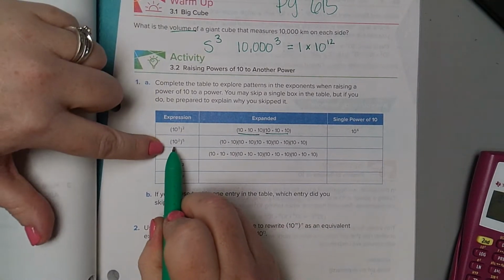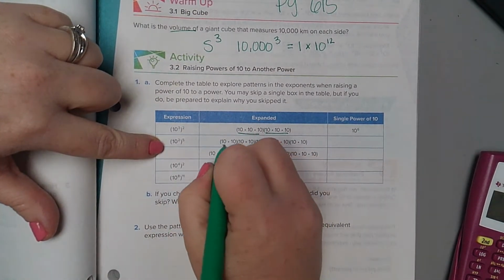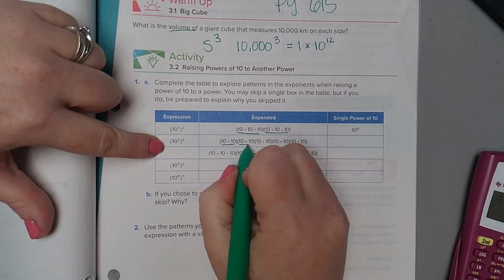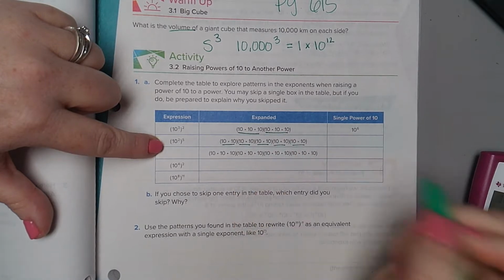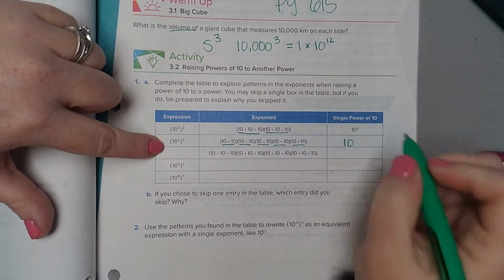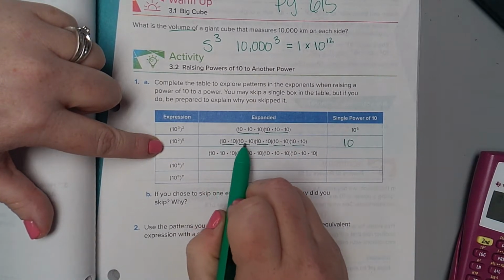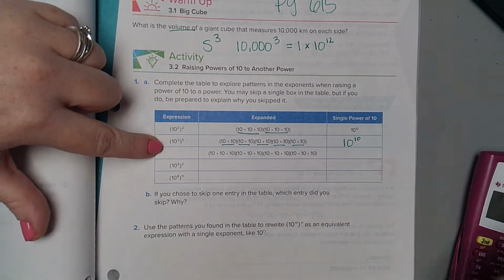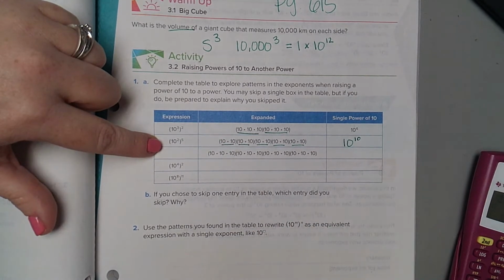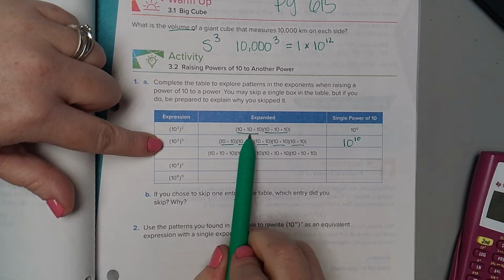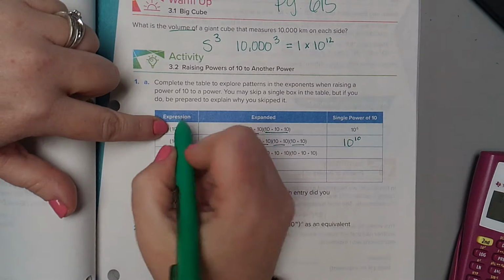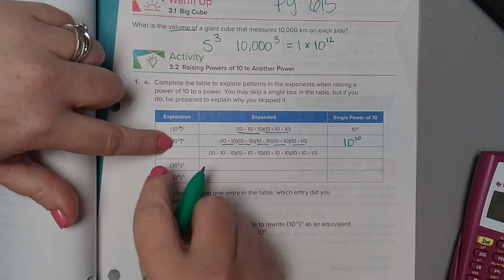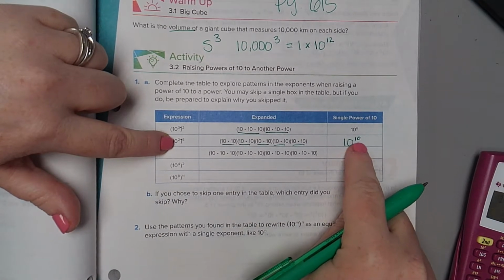The next one we have 10 to the power of 2, and we wrote it 5 times. So 1, 2, 3, 4, 5. We now have 10 to the power 1, 2, 3, 4, 5, 6, 7, 8, 9, 10. So looking at just these two, we ended up multiplying our powers. So 3 times 2 gives us 6. 2 times 5 gives us our power of 10.